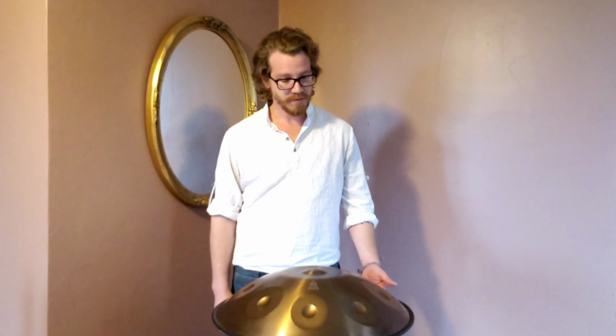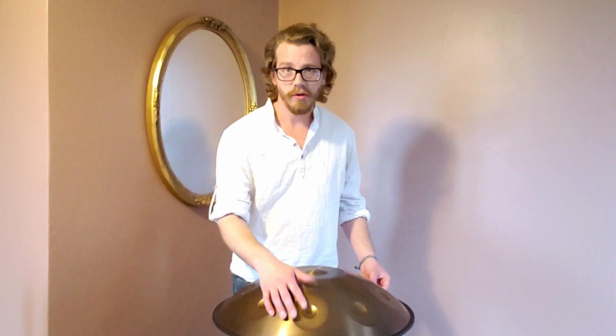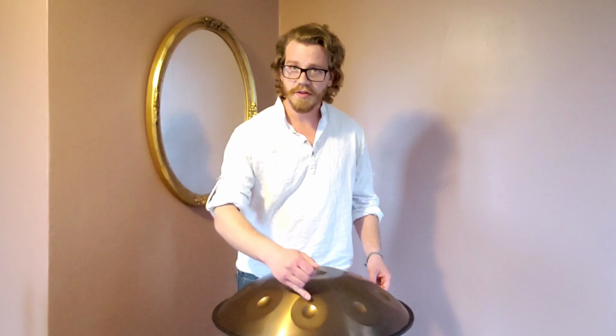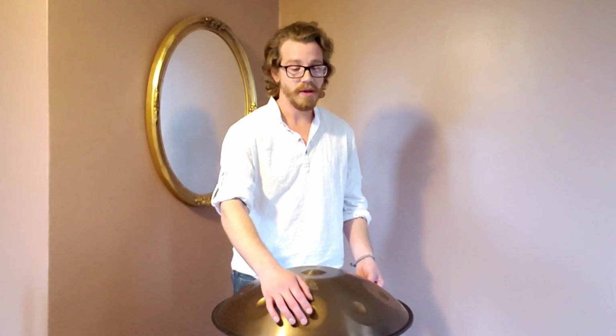Today I want to talk about chords, and to start with, specifically tone fields. Each note is actually called a tone field. In the dimple, you would have the fundamental note, the lowest note, and then on the long axis, typically you would have an octave of that fundamental.